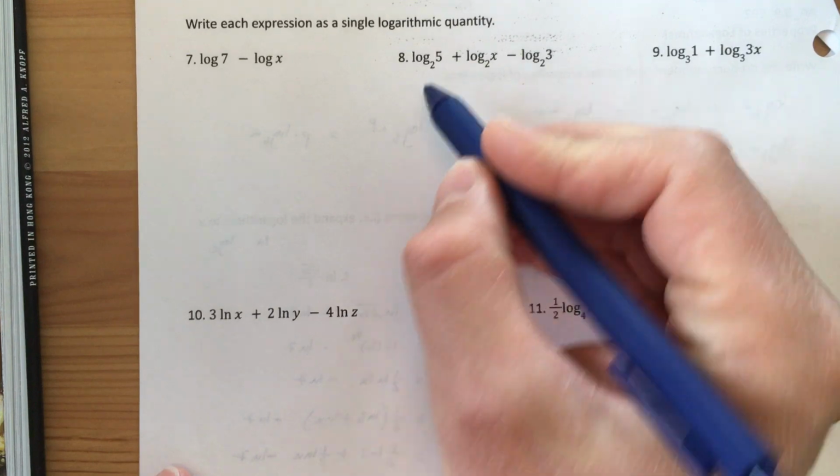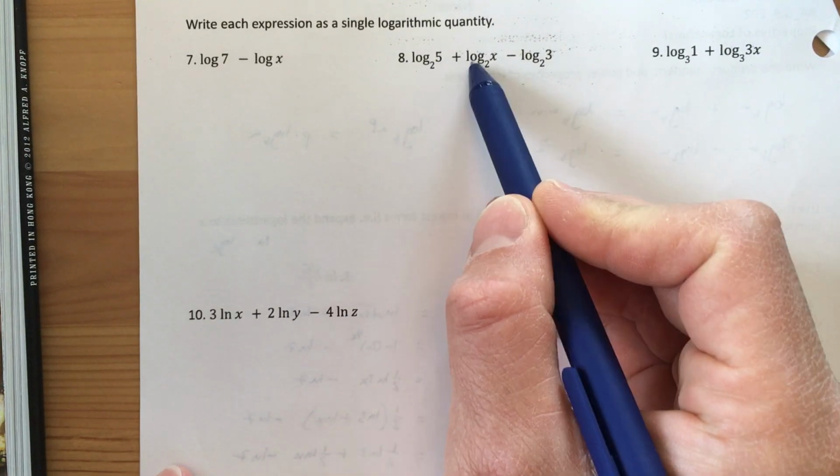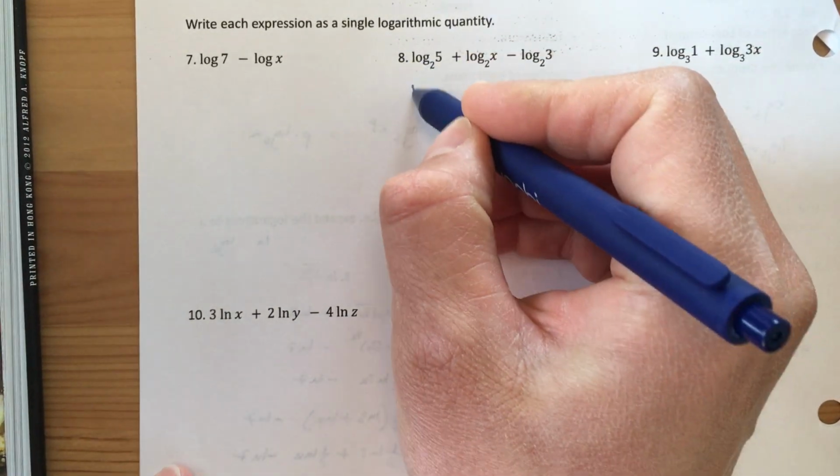Let's take a look at number 8. Here's addition, so I know if I'm adding two logs with the same base, I can multiply the stuff inside.